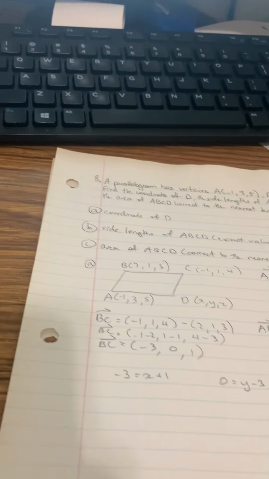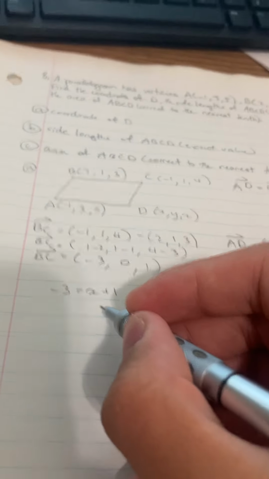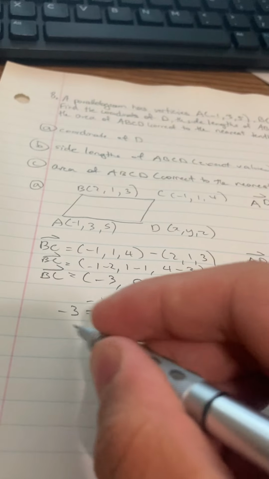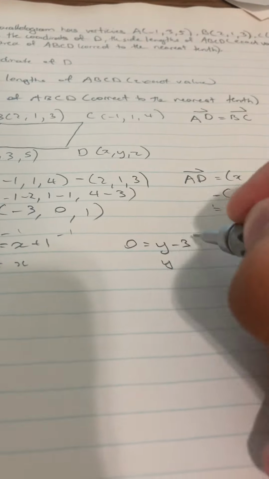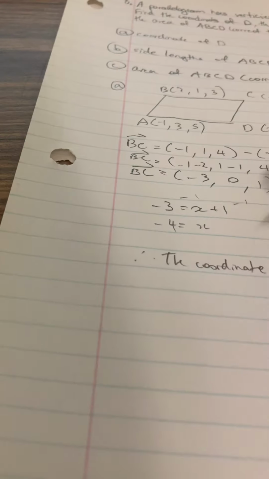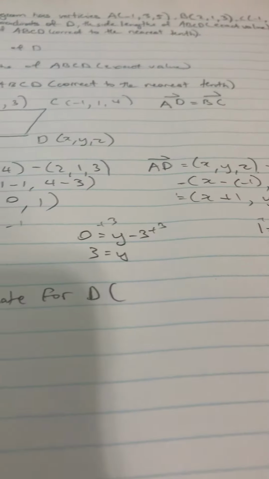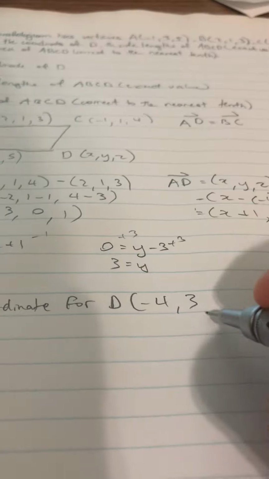And next what we do is just solve for x, y, and z. So subtract 1 from both sides, x is equal to -4. Add 3 to both sides, y is equal to 3. Add 5 to both sides over here, and z is equal to 6. So therefore, we know that the coordinates for D are -4, 3, and 6.